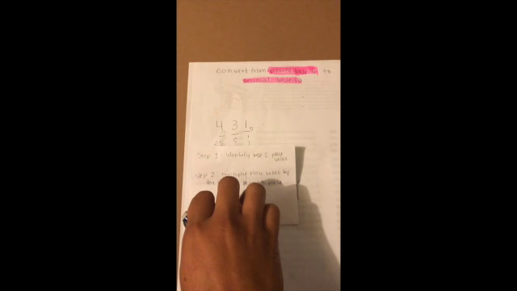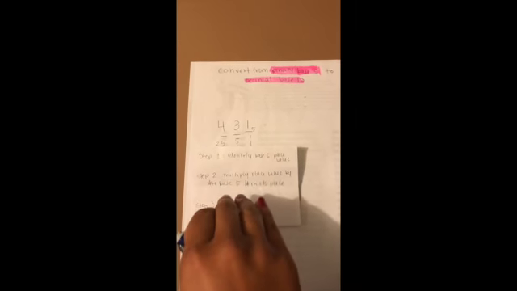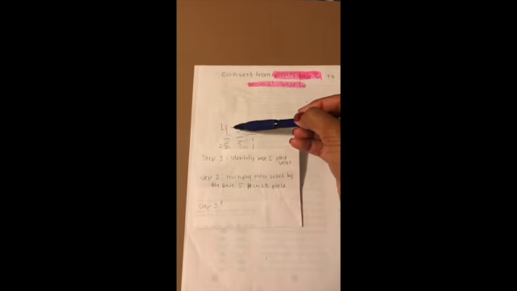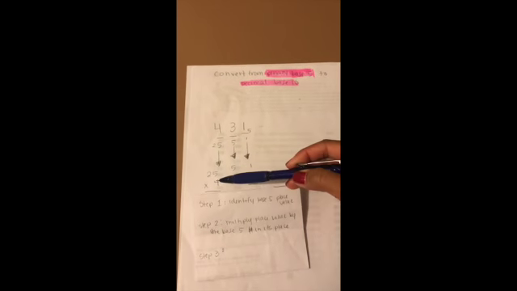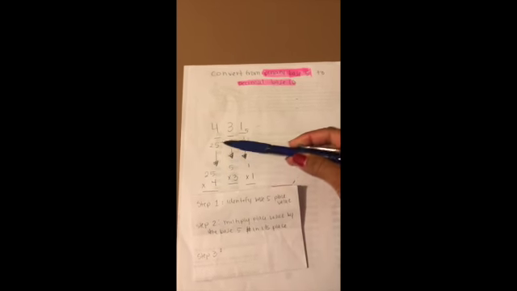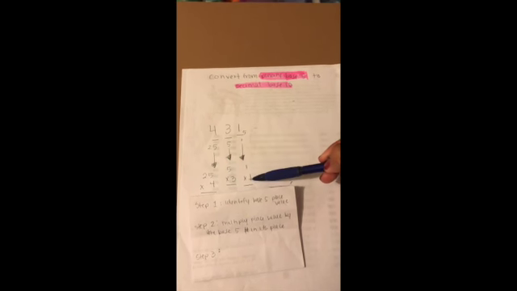Our second step would be to multiply the place value by the number in its place. So it would look like this. There is 4 in the 25th place values, there is 3 in the 5th place values, and there is 1 in the 1's place value.